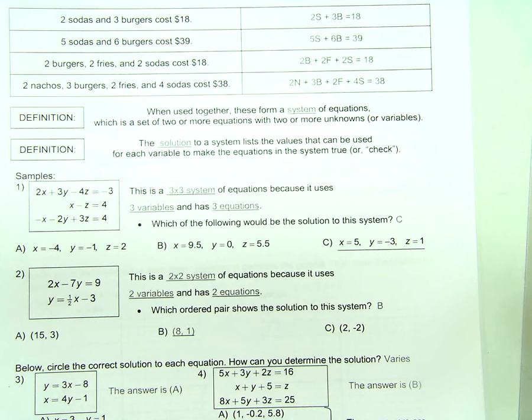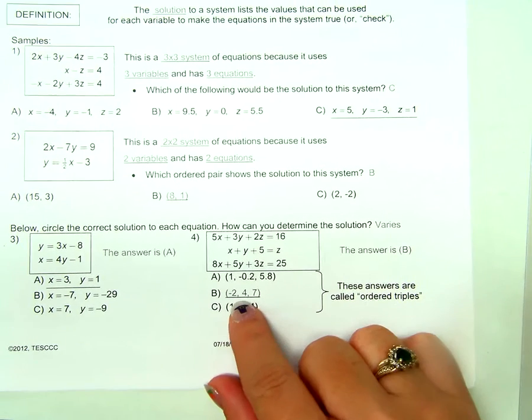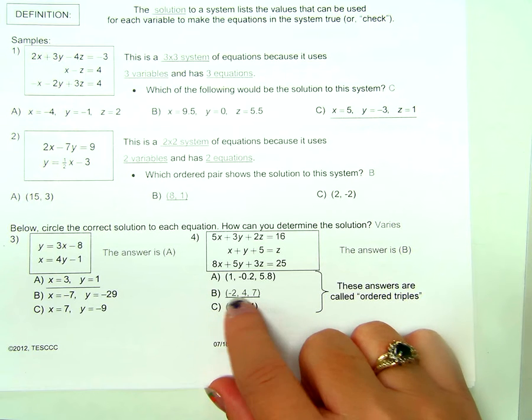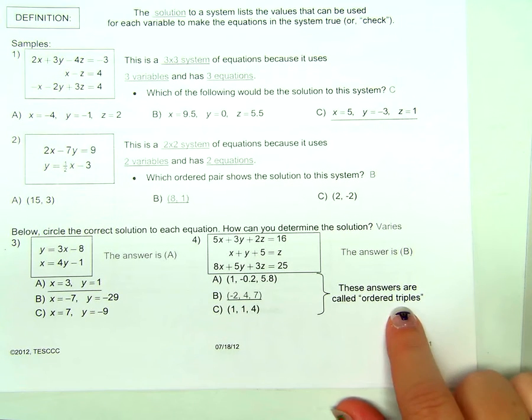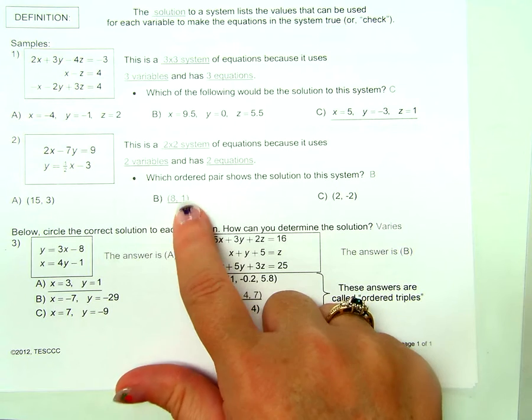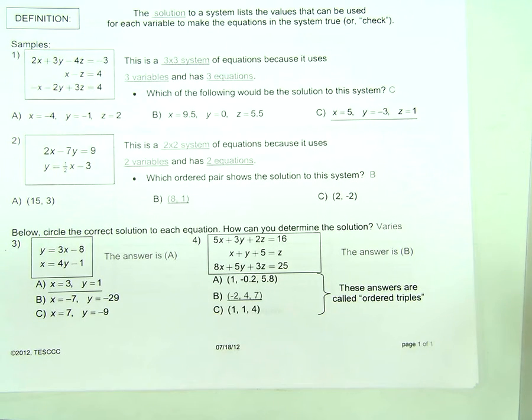For it to be a solution, it has to work in both equations, yes? Have you ever seen a point like this before, with 3 things in it? That's called an ordered triple. Does that make sense? An ordered pair has 2 terms and an ordered triple has 3 terms. That also means it has 3 dimensions.